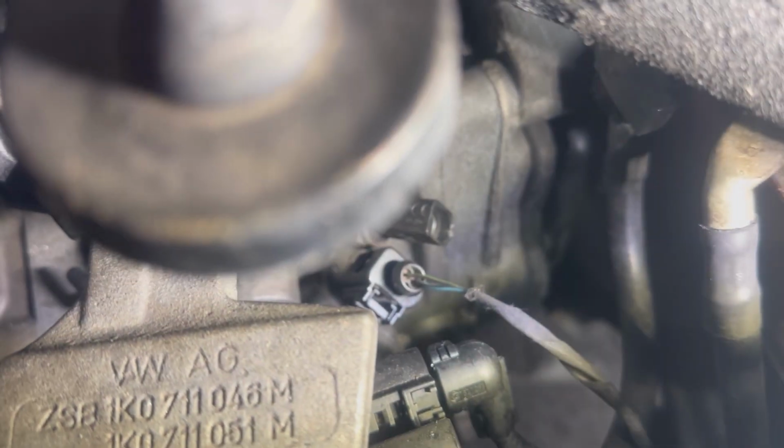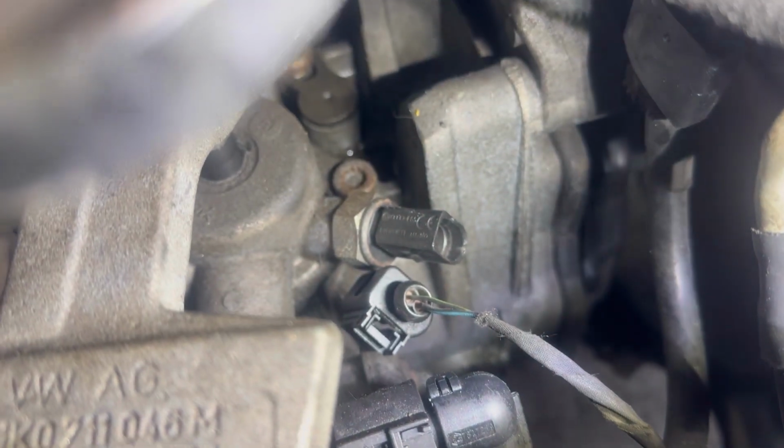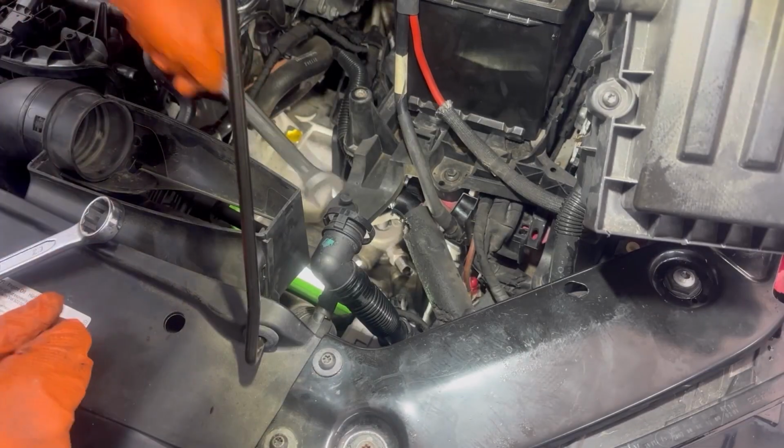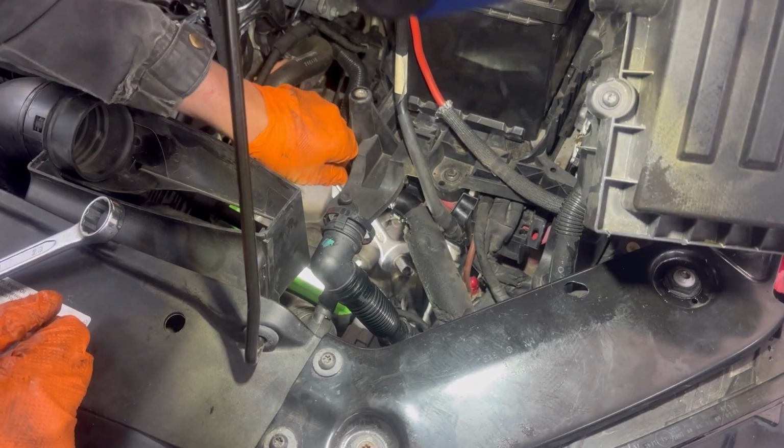Next I'm going to remove the reverse light switch. To do that I need to unscrew it. To do that I'm going to use a wrench.